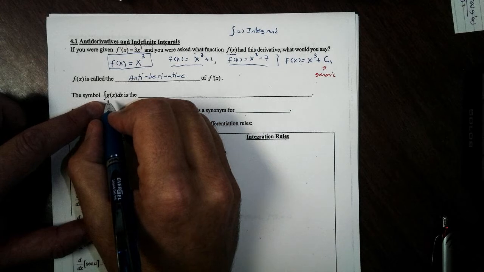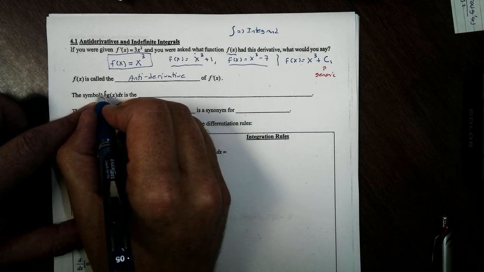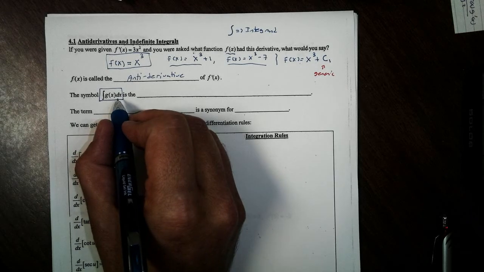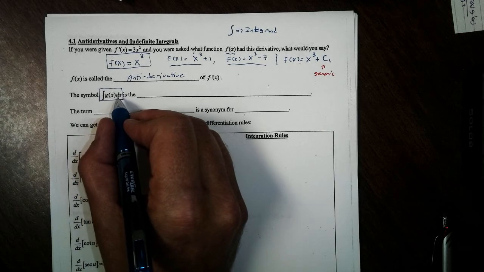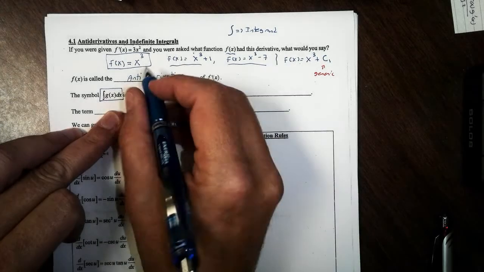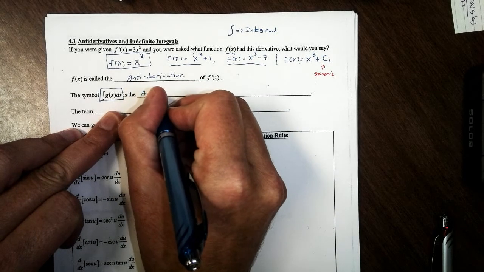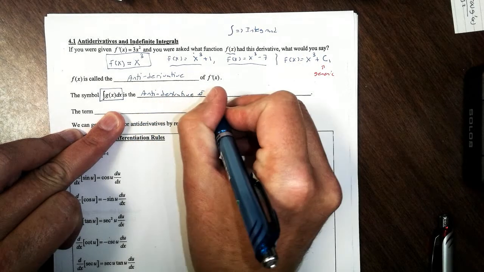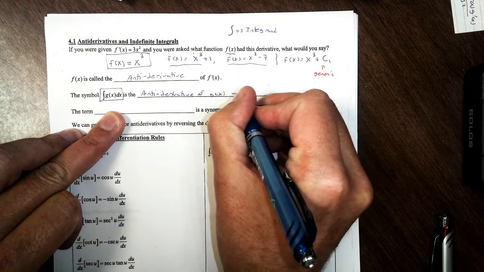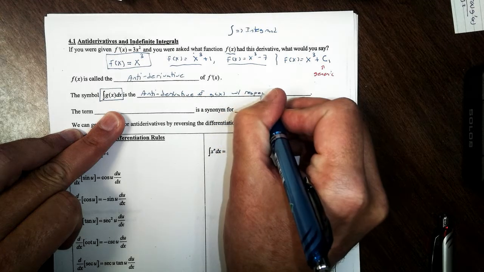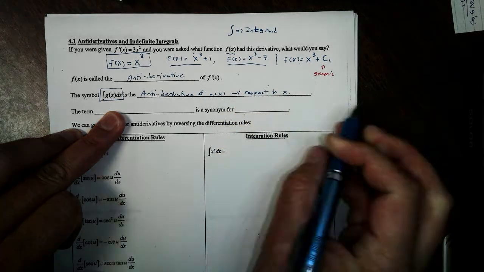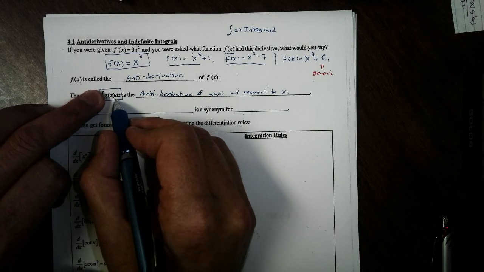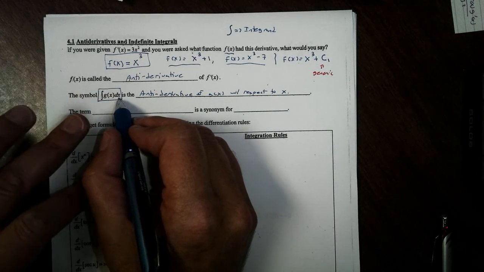So the integrand of g of x dx, you might remember when we talked about differentials, we had this little dx right here, is the antiderivative of g of x with respect to x. Now this g of x dx should look very familiar to you. It's going to be very important for us later on.